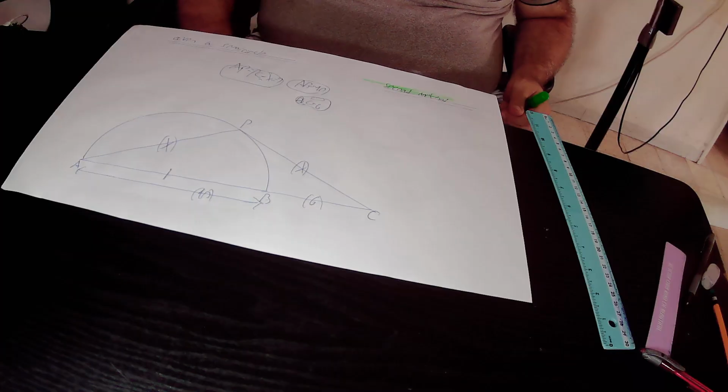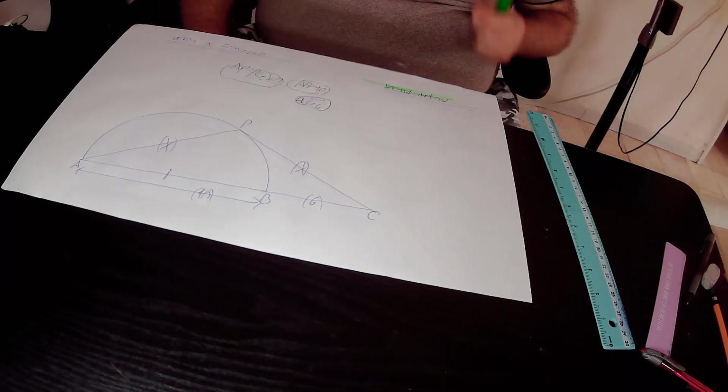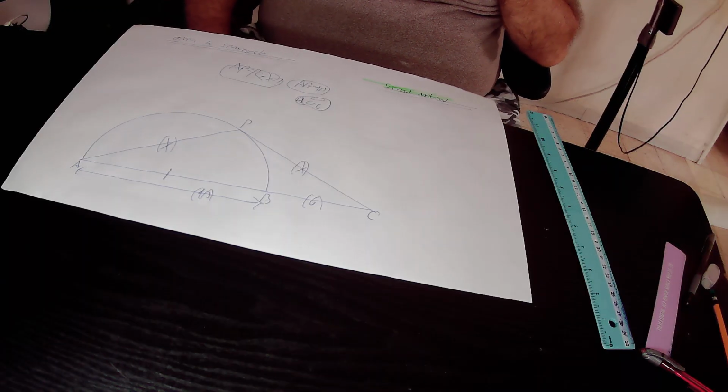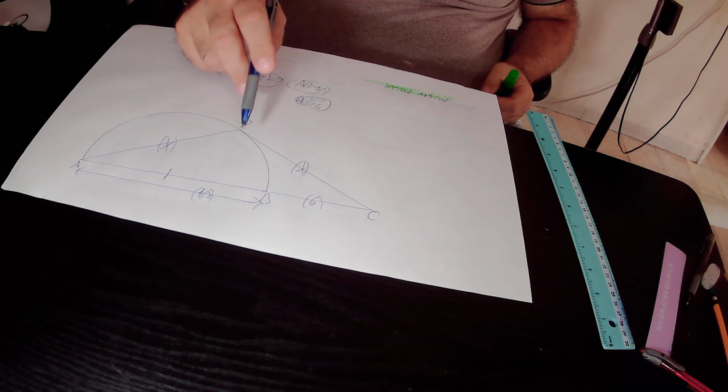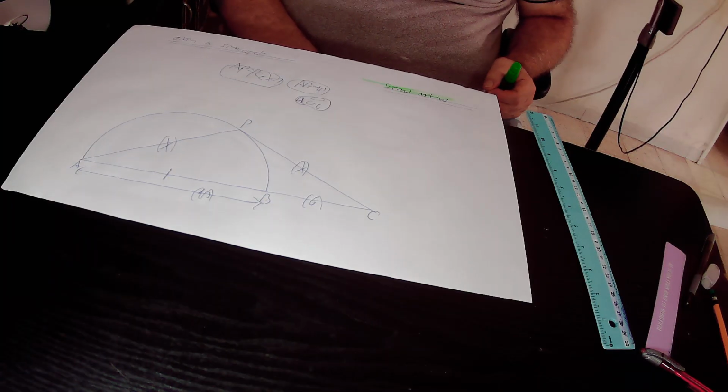In the second method, we use the rule that we have already used in the first question. According to the rule, the perpendicular to the base of an associated triangle bisects the base.